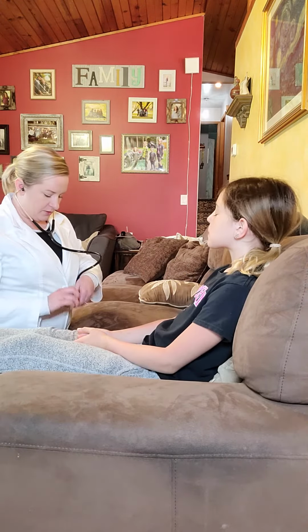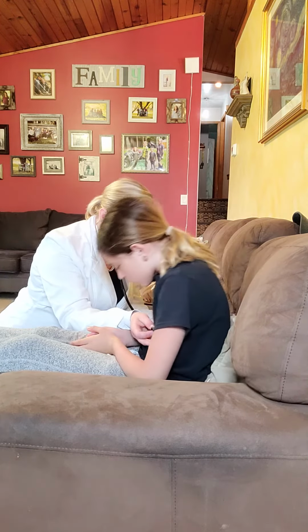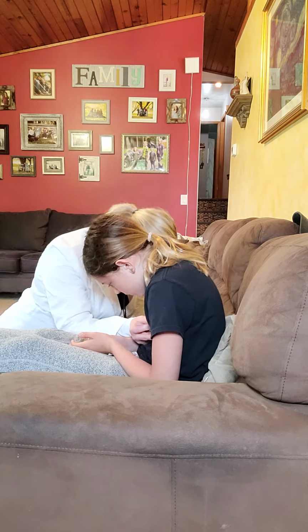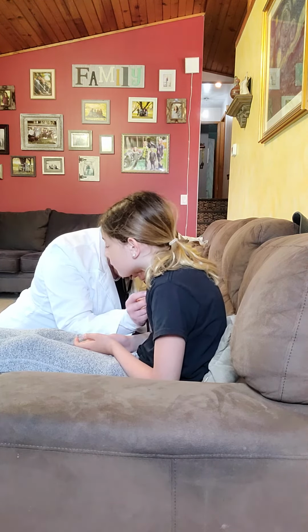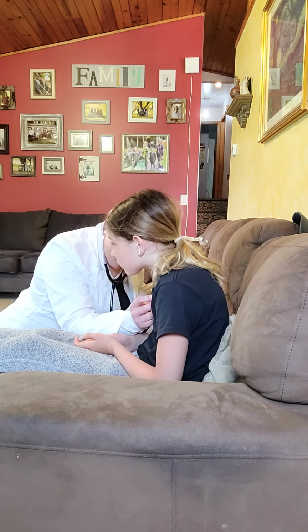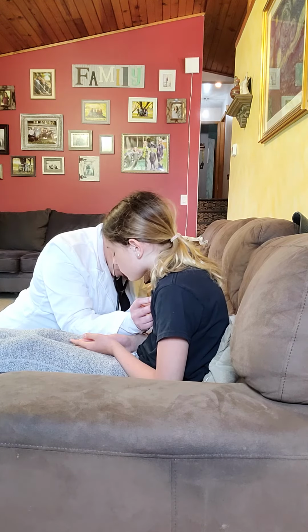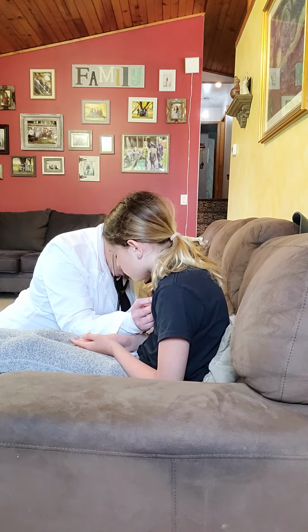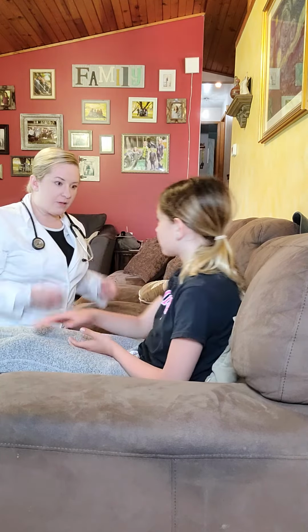All right, perfect. And then I'm going to flip this back around and go ahead and lean forward for me a little bit here, just like that. You could put your chin up if you want to. All right. And I'm just listening along the left sternal border and the apex for any more potential murmurs. Okay, and like I said, I don't hear any murmurs or anything. Your heart sounds great.